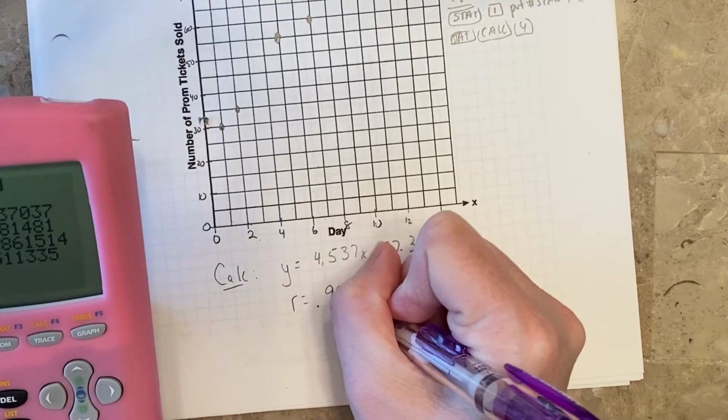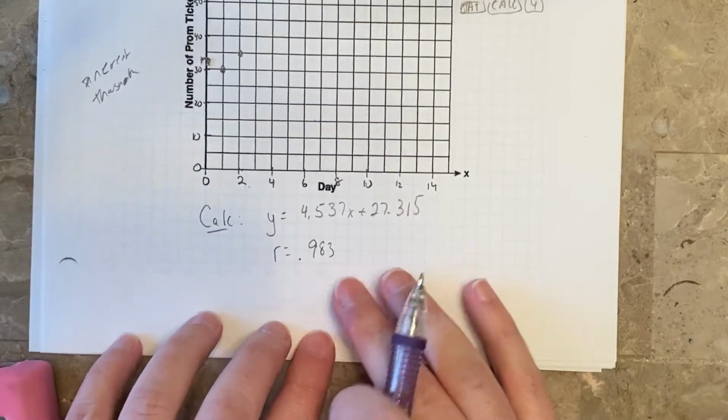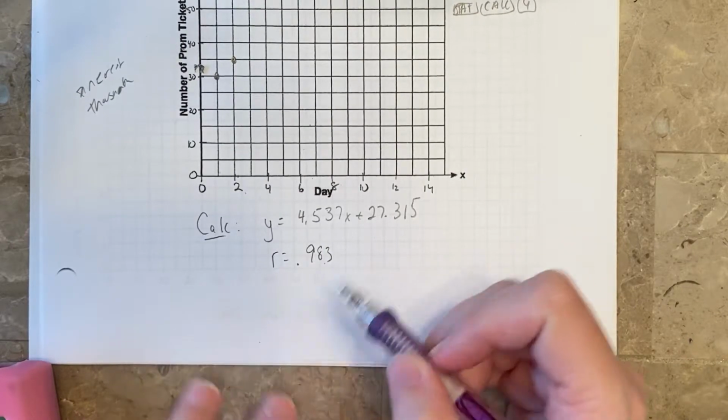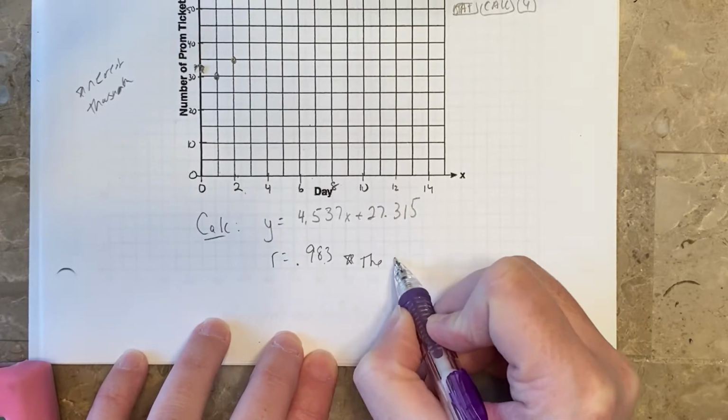And then I want us to get used to writing a sentence about that. I want you to know this is a very, very, very important number. So this is pretty close to +1, which is your perfect positive. So here is a sentence I want you to write. Okay, I want you to memorize this.